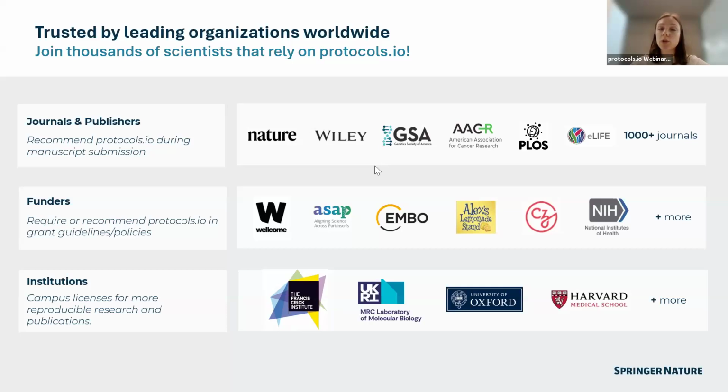And a similar thing is happening with funders. So you can see here, these are funders who recommend in their policies that you post your methods and protocols on Protocols.io. But for example, this funder here, ASAP, actually mandates that if they are funding your research, you are sharing those protocols publicly on Protocols.io. And if you are doing that, it makes sense to add all of that additional functionality to those protocols as well.